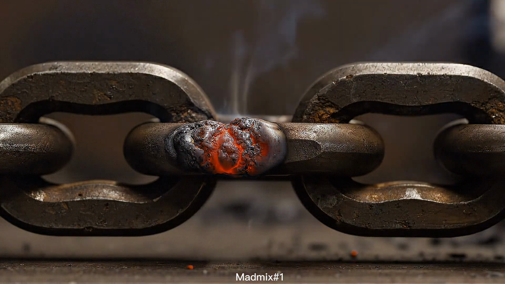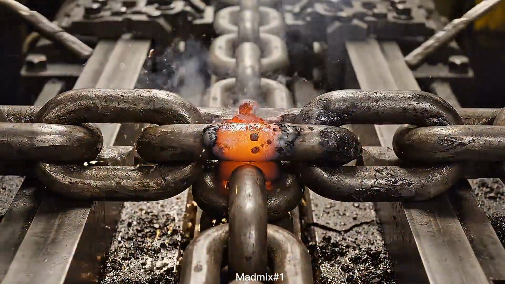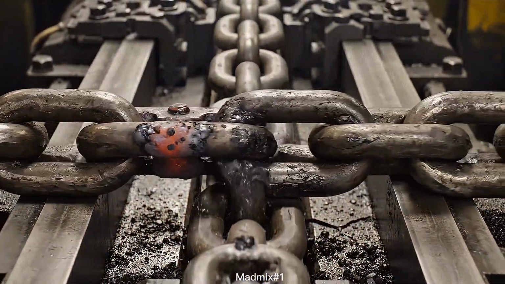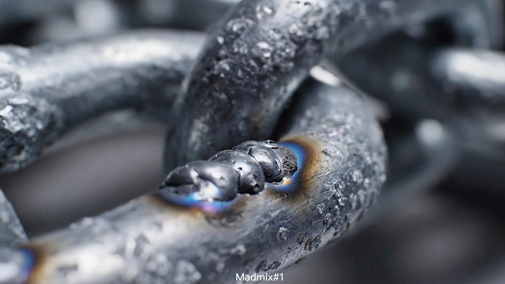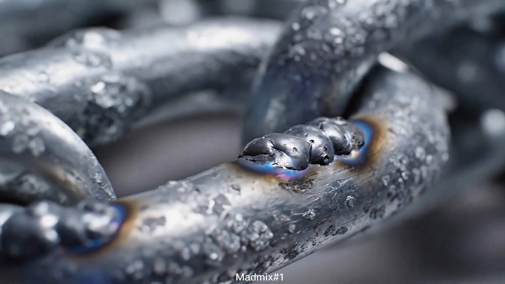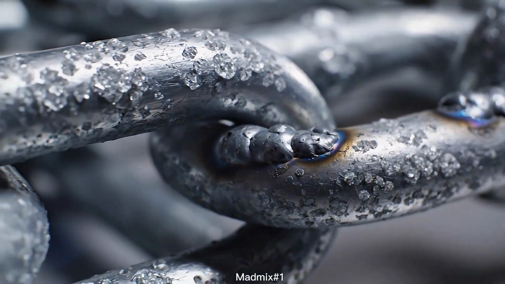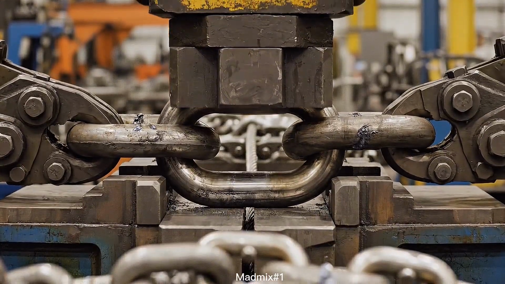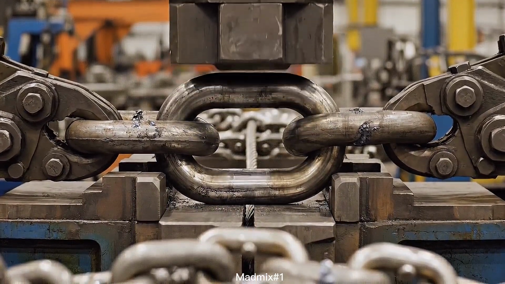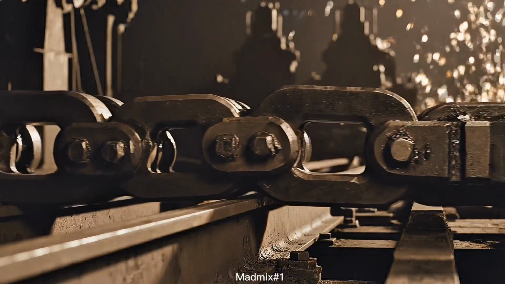The welded joint cools rapidly. The chain continues through the welding line. The weld seam is clearly formed. The thick steel wire is bent into large open chain links. The open links move forward along the line.